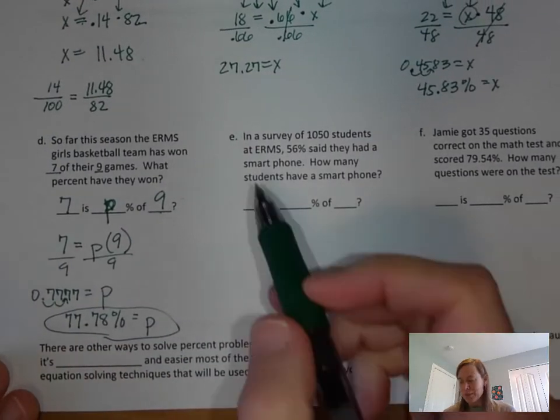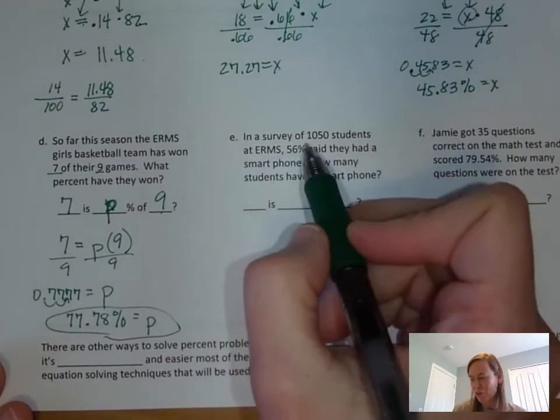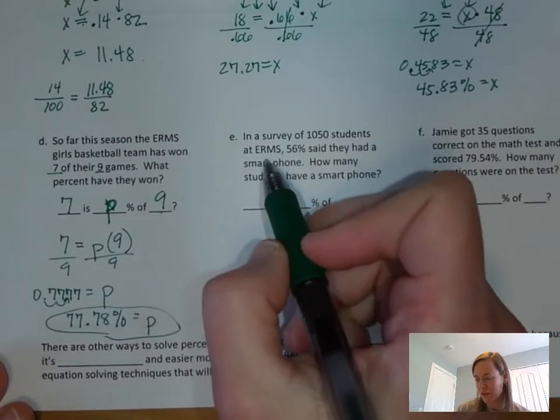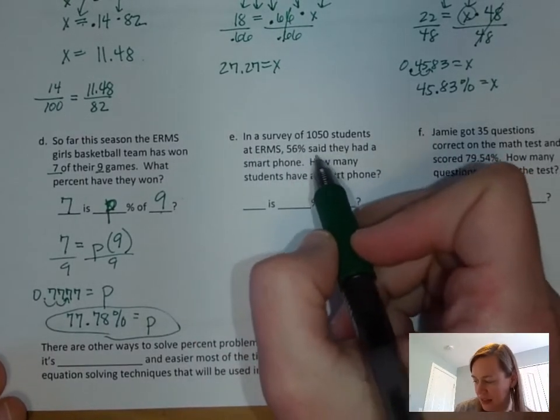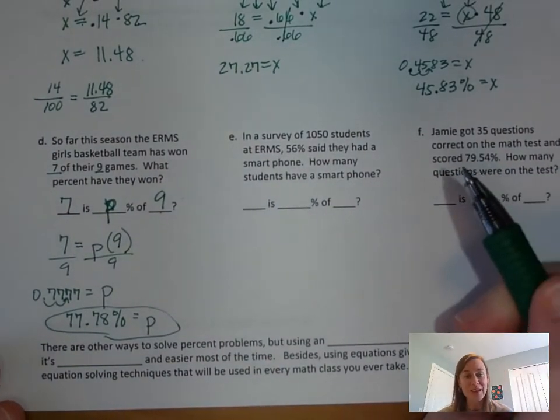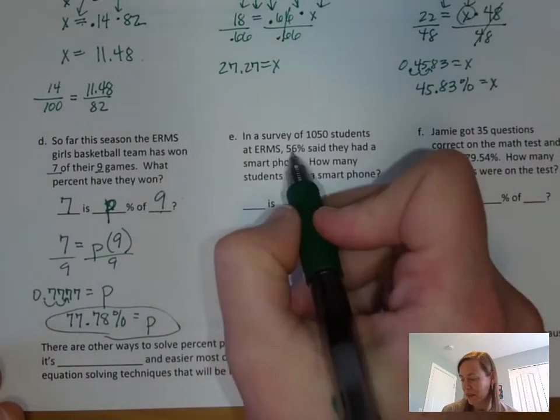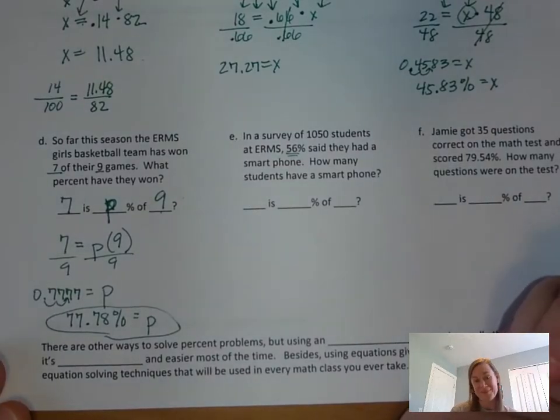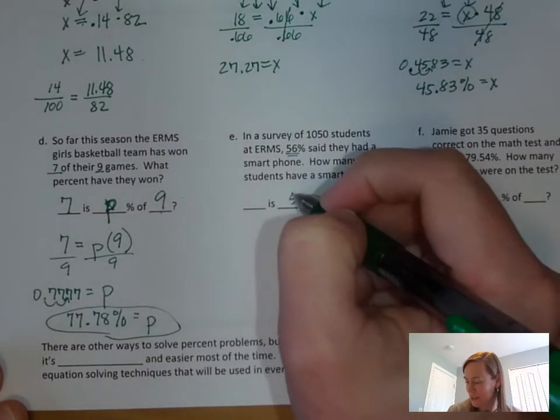All right, let's go on to part E. In a survey of 1,050 students at Elk Ridge Middle School, 56% said they had a smartphone. How many students have a smartphone? Okay, so first of all, let's do the easy part. Where's that 56 going to go? It's the percentage, so we're going to put it right here in front of the percent sign.